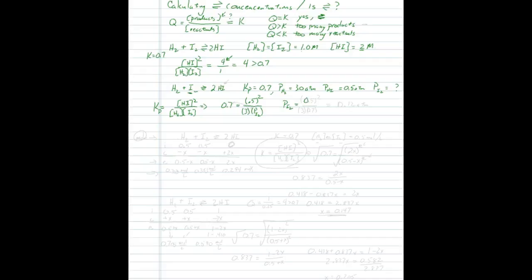P of I2 equals 0.5 squared divided by 3 divided by 0.7. If you're multiplying like that, you can just trade partners. Niftiest math trick you ever found. And so the pressure is found out to be 0.12 atmospheres. So if you know all the variables except for one, you can calculate what that missing variable is. If it was HI, then you'd have to do something like square roots. It's possible. It's not bad.